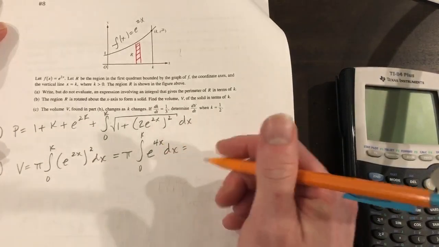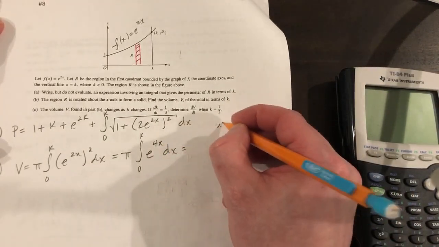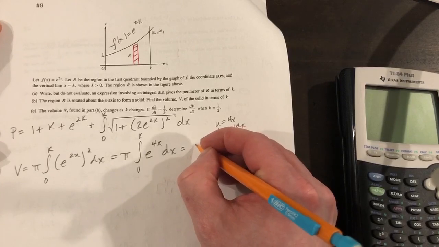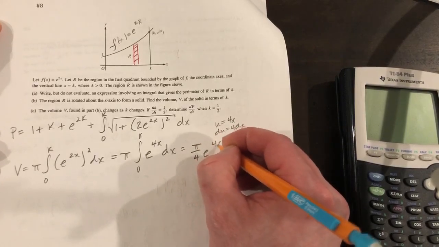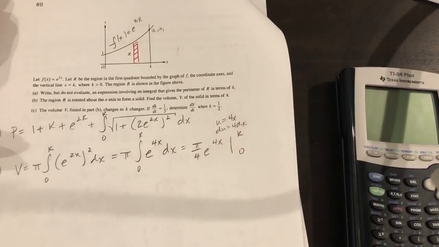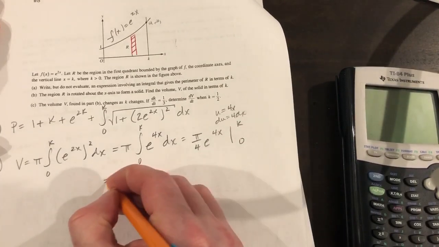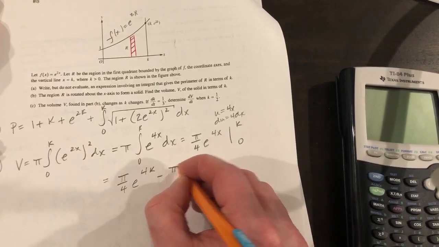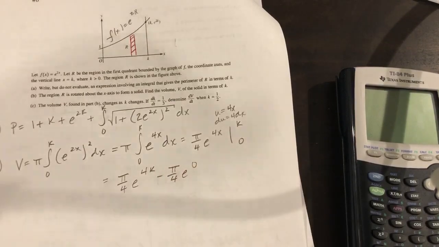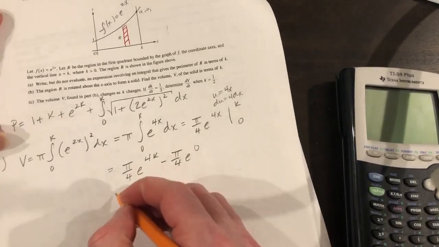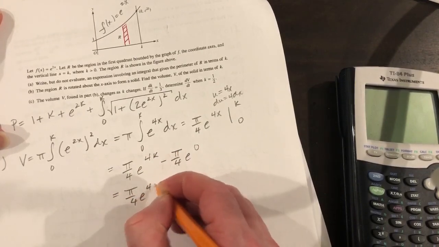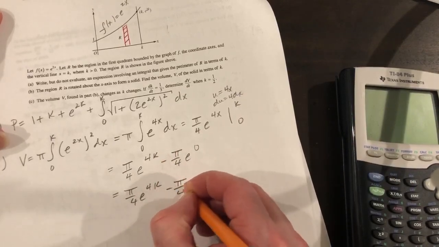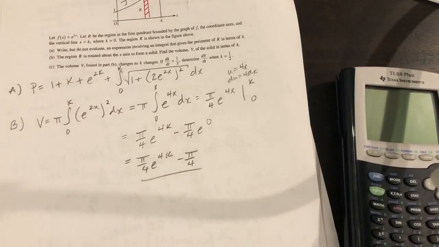For e to the u du, you don't have your u. Your u is 4x, your du is 4 dx, so I divide by 4. So this is pi over 4 e to the 4x, and I'm evaluating it from 0 to k. I plug in the top limit, and I'll plug in the bottom limit. E to the 0 is just 1. So that's what your final answer looks like.